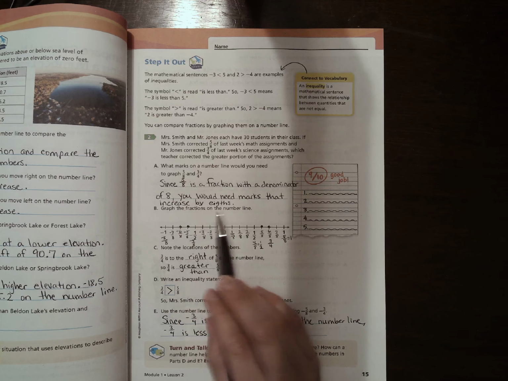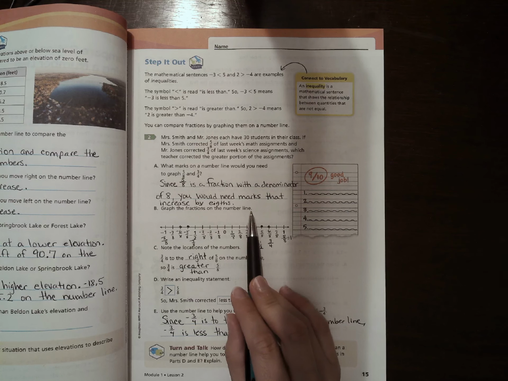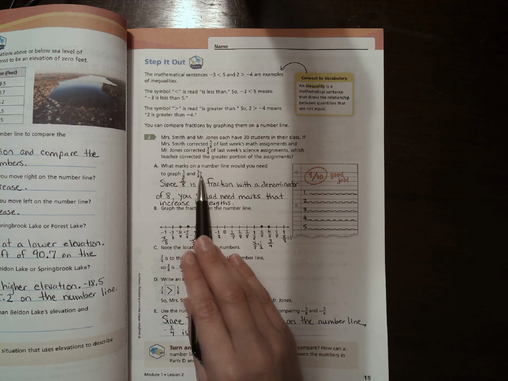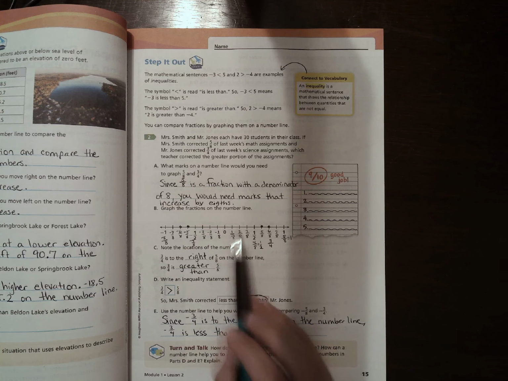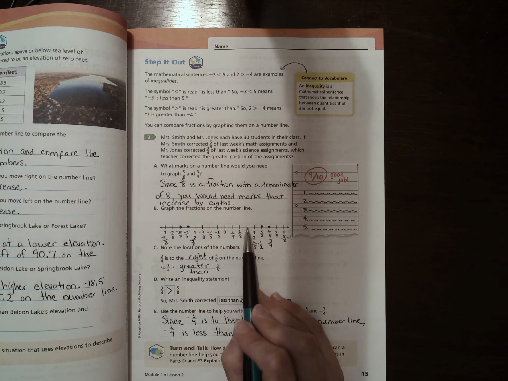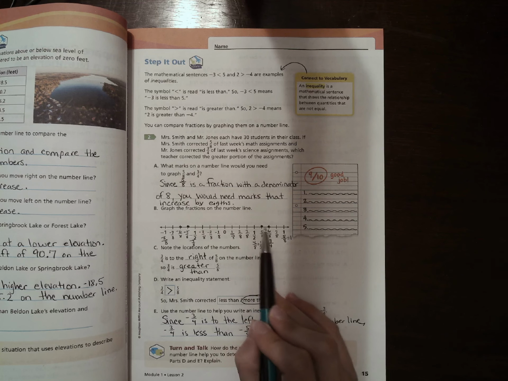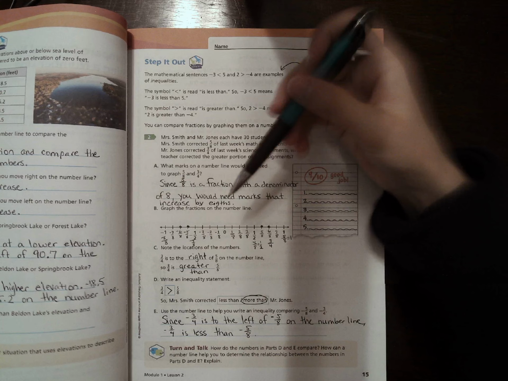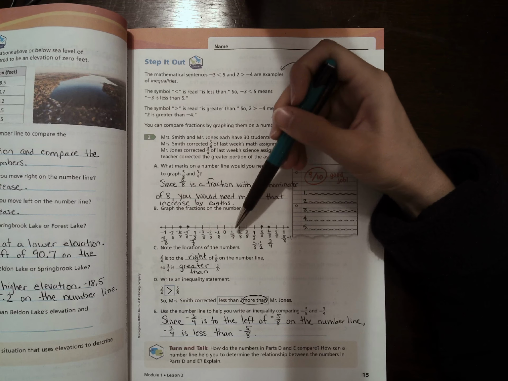Graph the fractions on the number line. So we have 5/8 and we have 3/4. It looks like our number line is divided into 1, 2, 3, 4, 5, 6, 7, 8 equal sections.